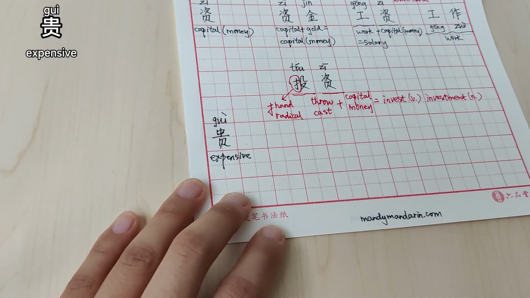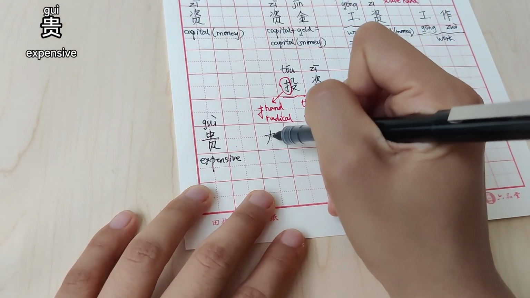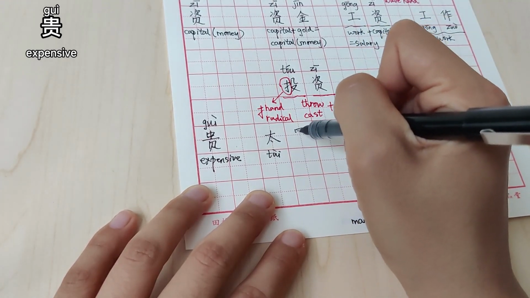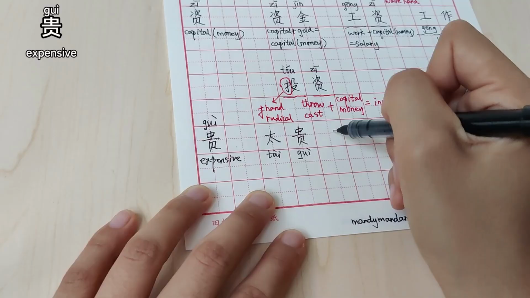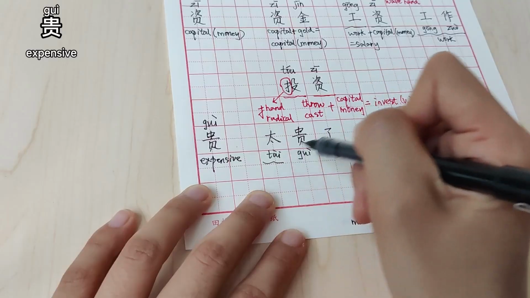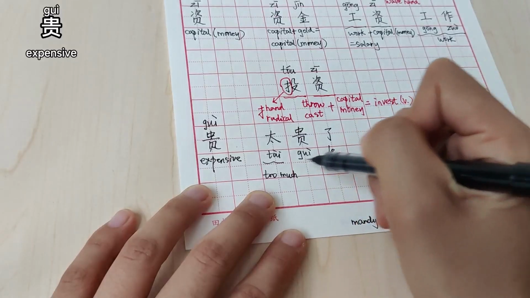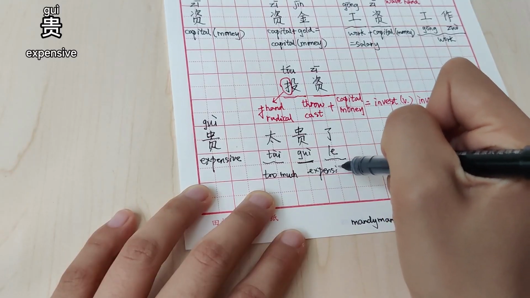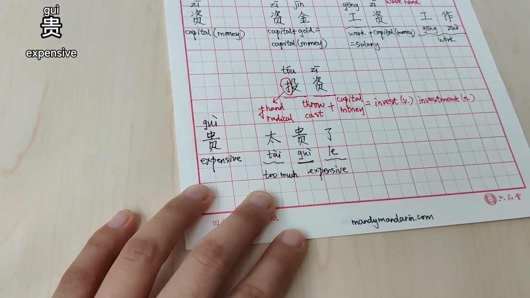And if you think something is too expensive, then you can say 太贵了. 太...了 is a pattern which means too much. And 贵 is expensive. So 太贵了 together is too expensive.